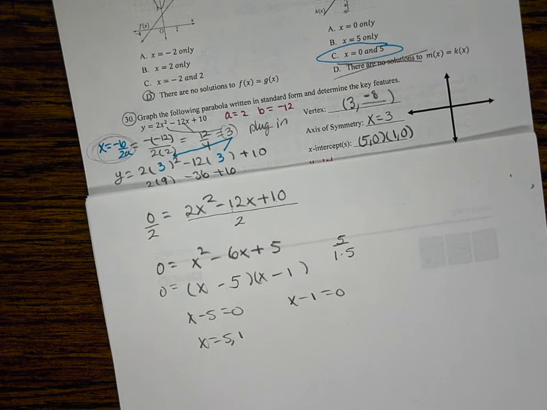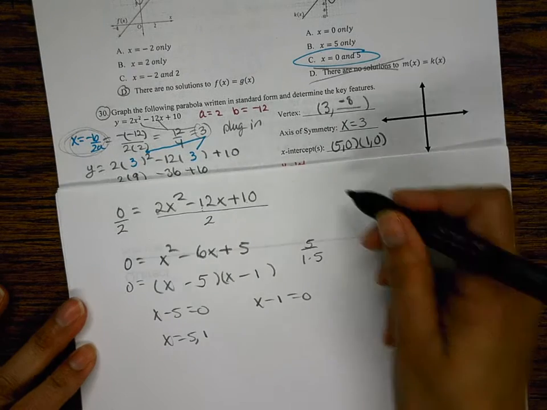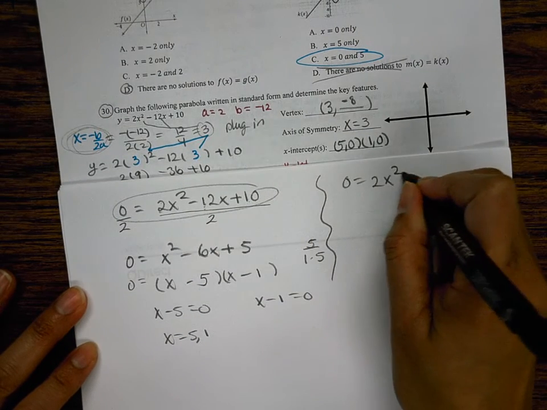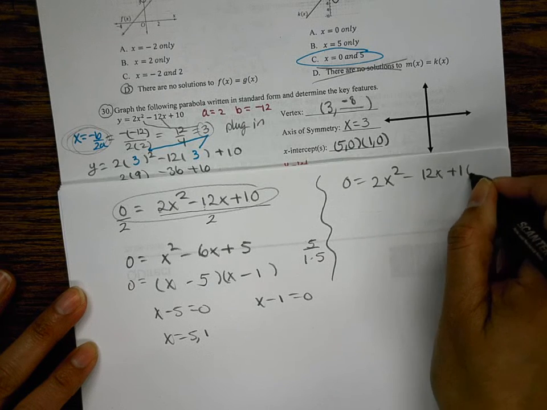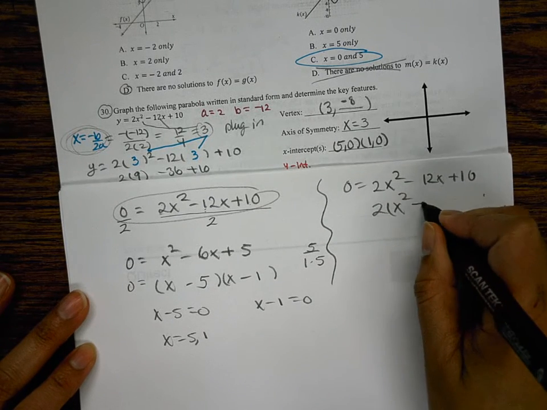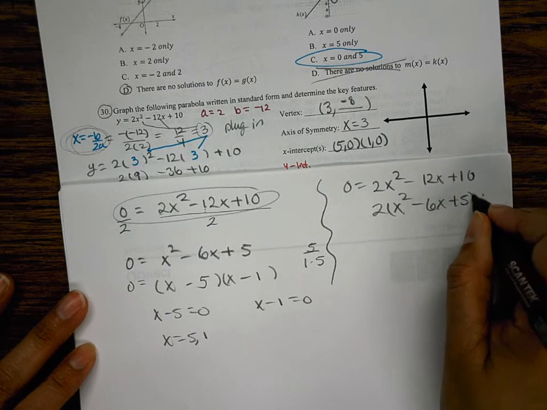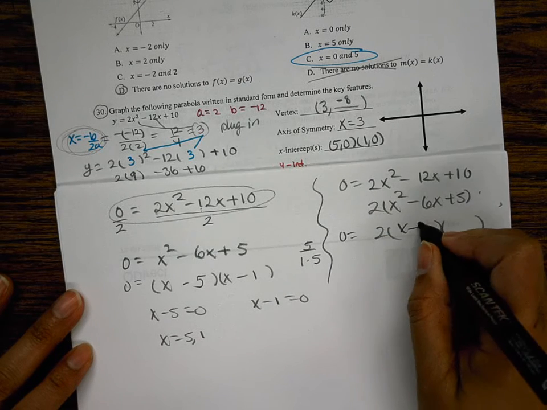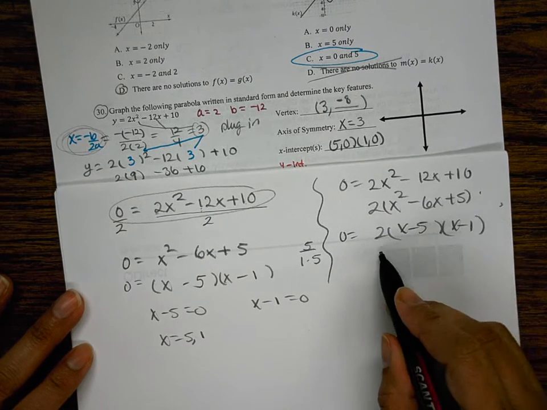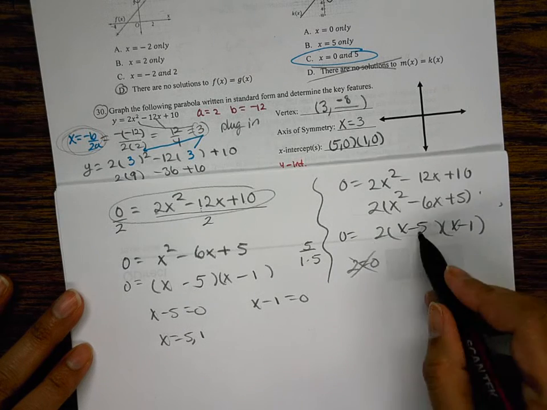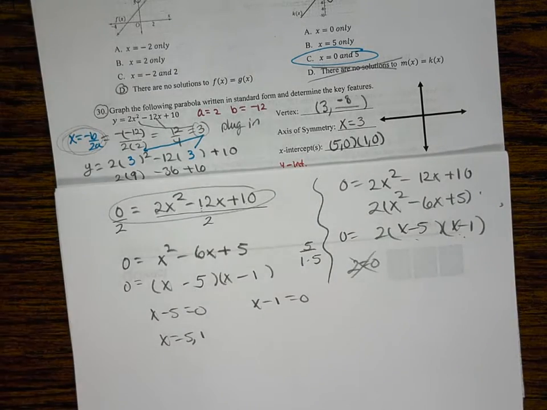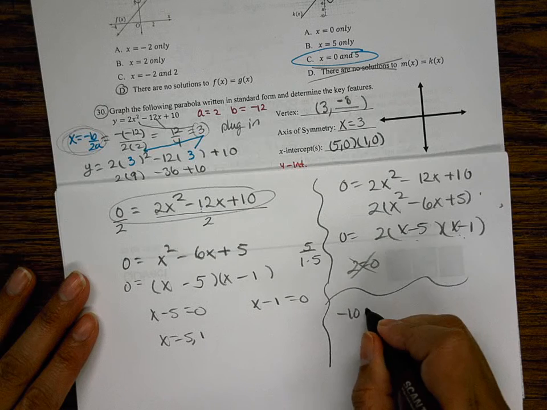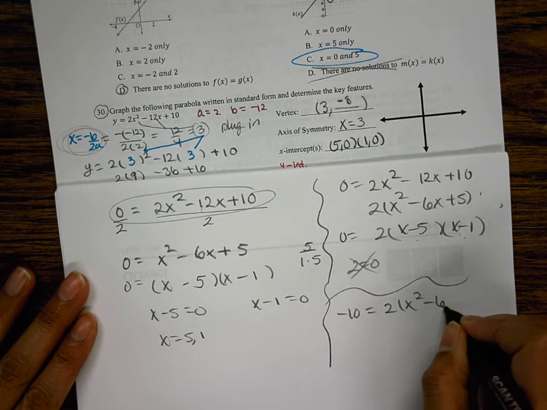Okay, now, again, if you didn't divide the 2 and you left it like this, 0 equals 2x squared minus 12x plus 10, you could have taken it out, 2x squared minus 6x plus 5, and then double bubbled. And you would still end up with the same answers. That 2 by itself cannot equal 0 because it has no variables, so zero product property, you still get 5 and 1. Or you could have subtracted the 10 over, taken the 2 out, and completed the square.